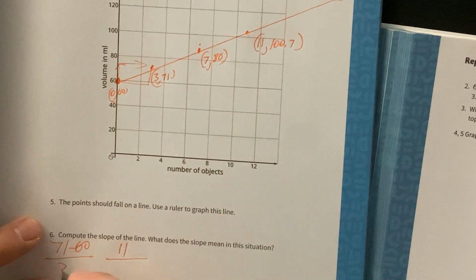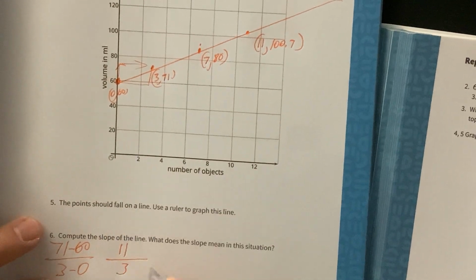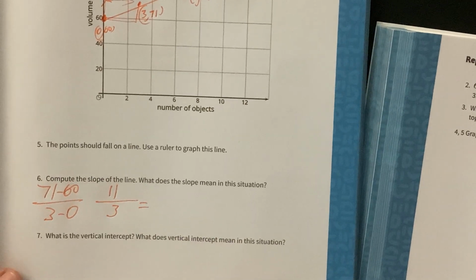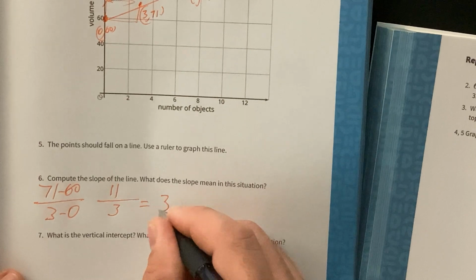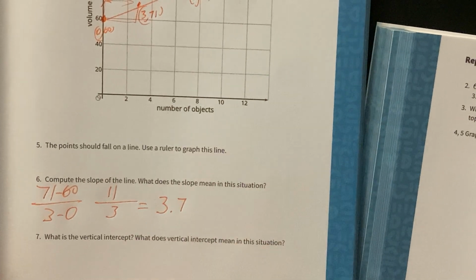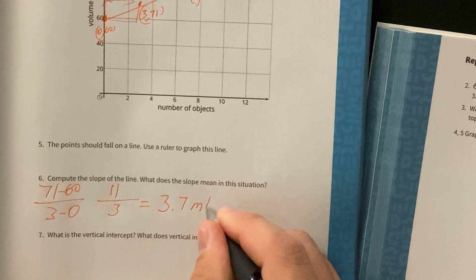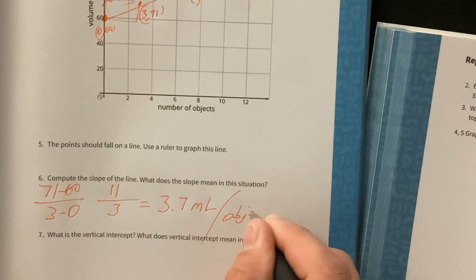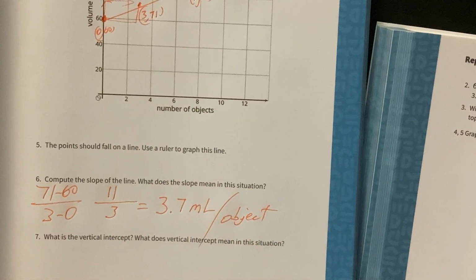And then I went over 3, and I started at 0. So 11 divided by 3, you already told me what that was. Said it was about 3.7. Now what does it mean in this problem? 3.7 what? Per? Per object. 3.7 milliliters per object. That is what that means. That is how much the water went up in a graduated cylinder per marble you dropped in.